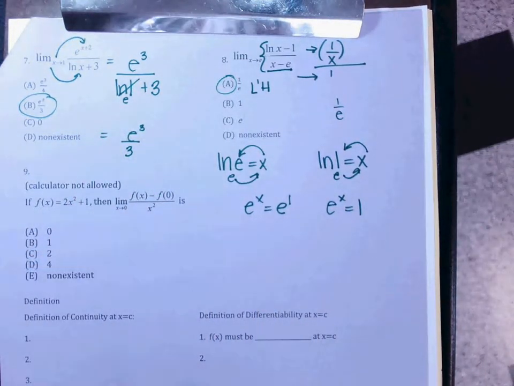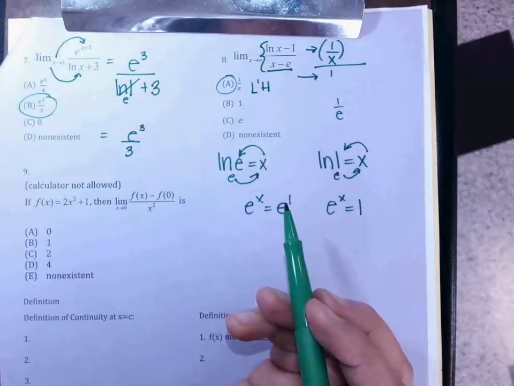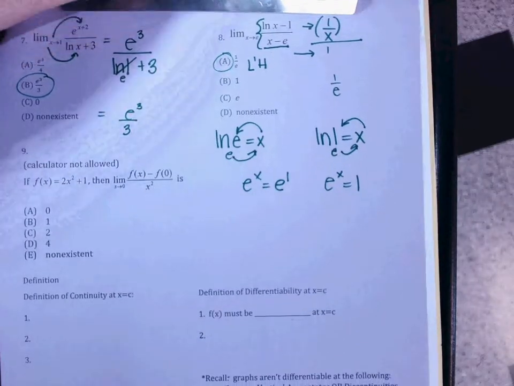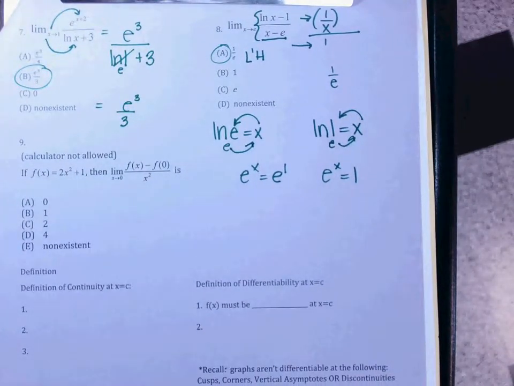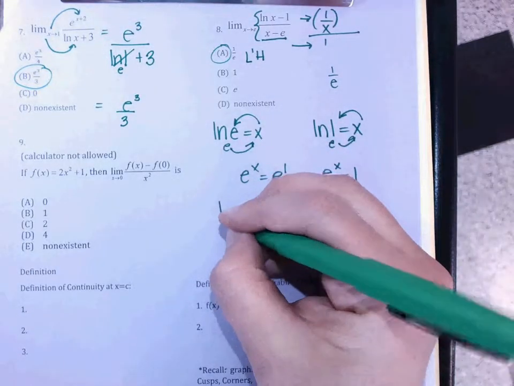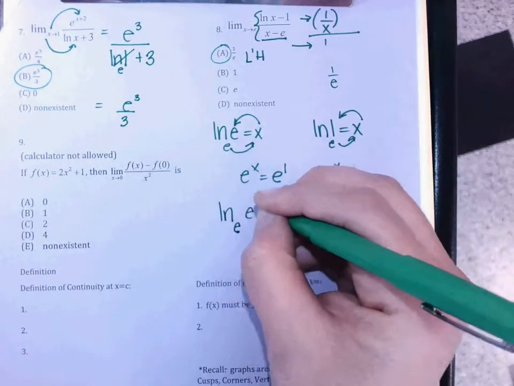What happens to the 1 over x? Okay, this is one of the other things you should learn in pre-cal. Okay, so ready? Pop quiz. What is the ln of e cubed?